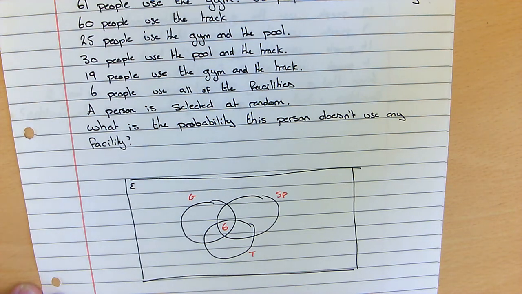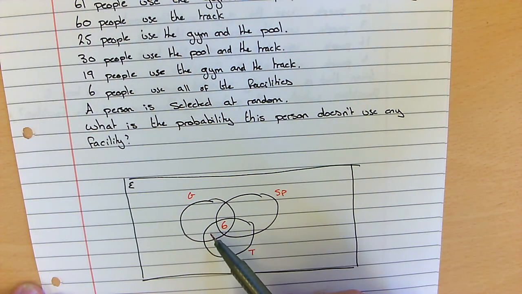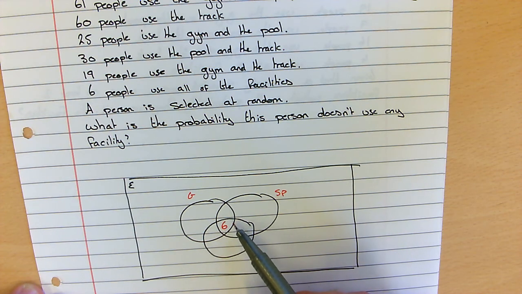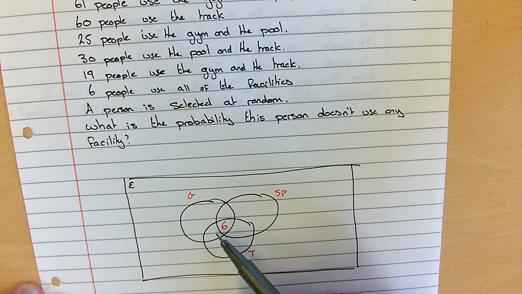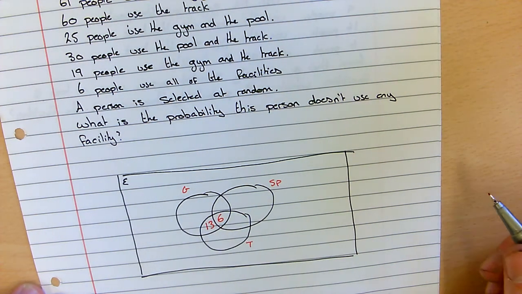Okay, and now what I'm going to do is I'm actually going to work backwards through the question because that seems the easiest. Because now what I want to do is fill in the crossover bits next. So 19 people use the gym and the track. So I've got to find the gym and the track and where they cross over. Now 19 people use the gym and the track. So that's this whole section, and that includes the 6 people that also use the swimming pool. So I've got to work out what number goes in here. So 19 people in total for these 2 sections, which means that 19 minus 6, so 13 goes in there.